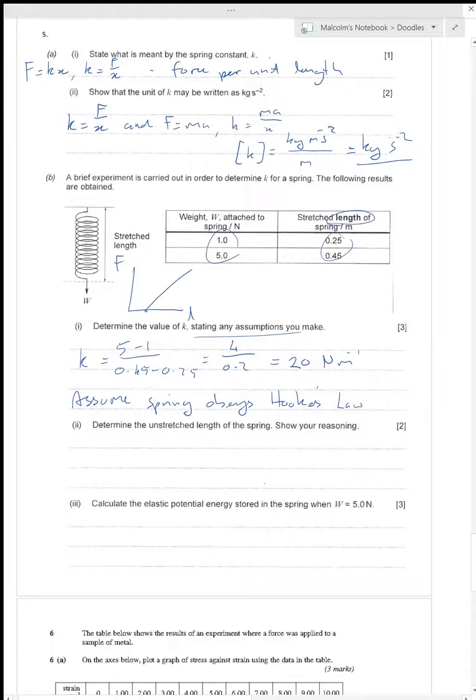Okay. Determine the unstretched length of the spring. Show your reasoning. So if k is 20, then 1 newton force causes extension x equal to F over k equals 1 over 20 equals 0.05, and the spring is 0.25 meters with a 1 newton force.